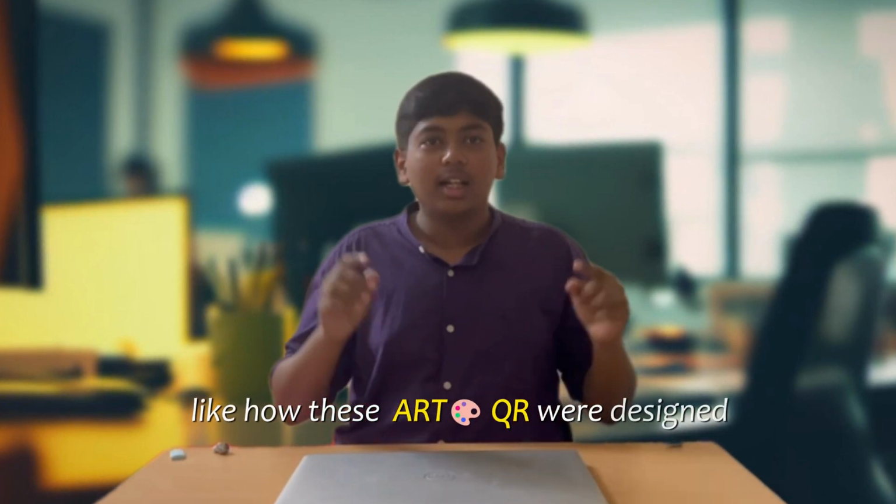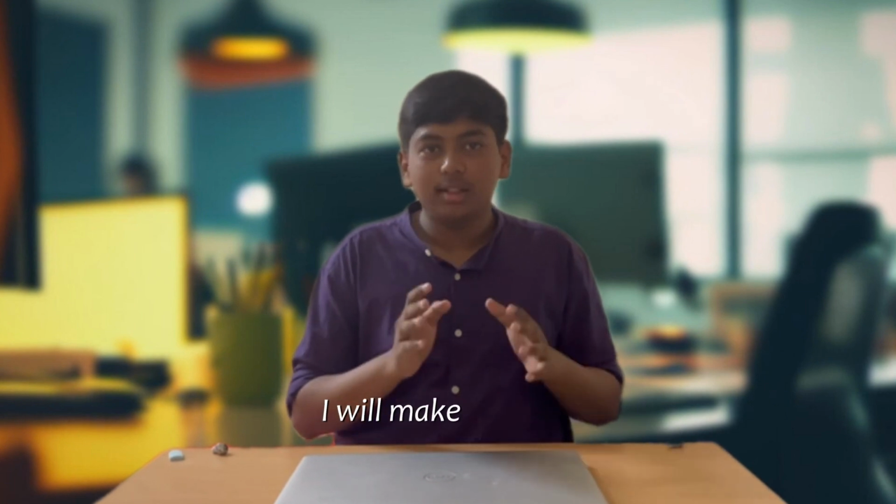Interesting, right? If you want to know how these art QR codes are designed, comment in the comment section. I will make a video on it.